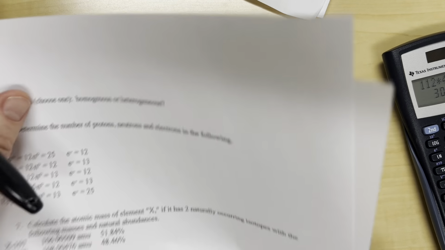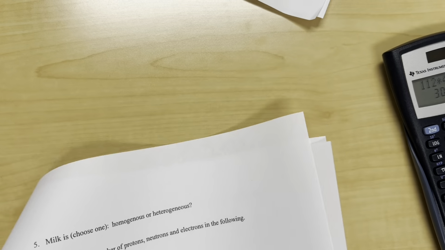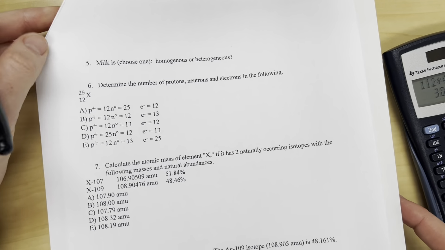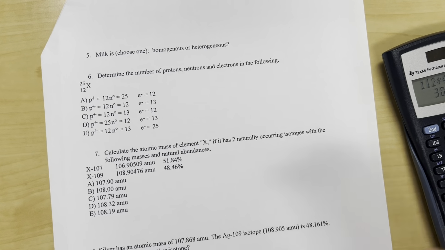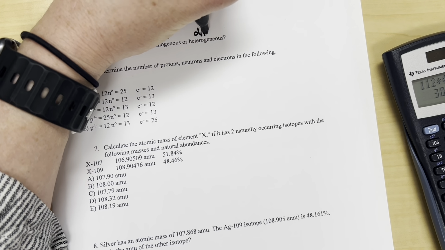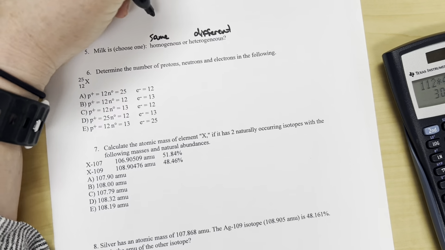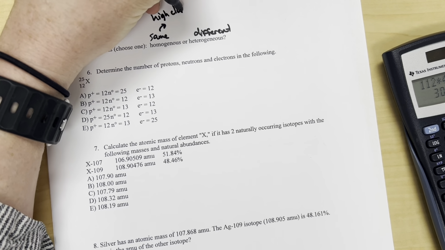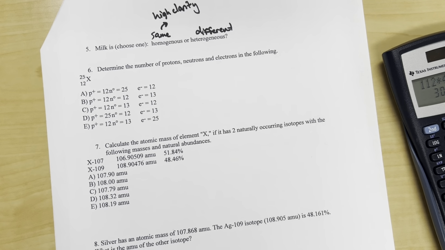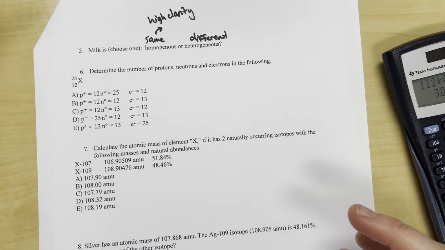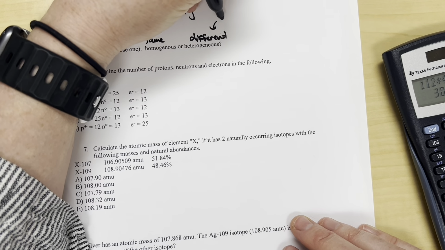Moving on to this next one, milk. Anything that you can filter stuff out of is considered heterogeneous. Homogeneous, remember, is the same. Heterogeneous is different. The way that we think about it is if it's the same, it has high clarity. That doesn't mean it's clear. Kool-Aid has a high clarity, like well-filtered sweet tea has a high clarity. Those are all homogeneous mixtures. Something that's different would be anything that is cloudy.